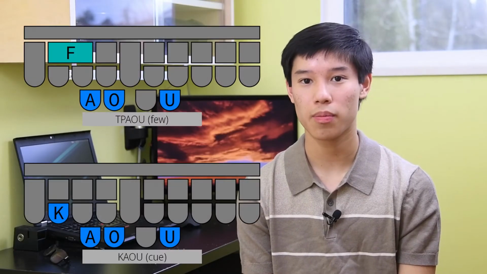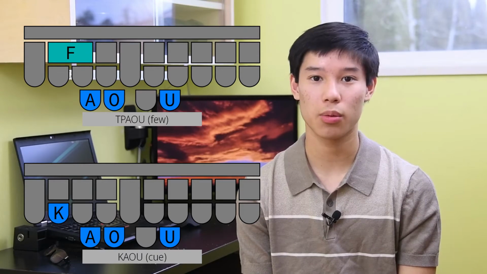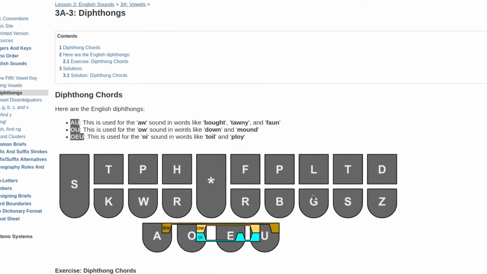Finally, there is a long U vowel, as in the words few and Q. On the Seno keyboard, this is chorded with AOU. In addition to these words that have an U sound, it is also used in words that have an U sound but not spelled with a double O. So for example, words like glue would use AOU as well, but words like pool would use a different chord. More on that later. Next we have the diphthongs.